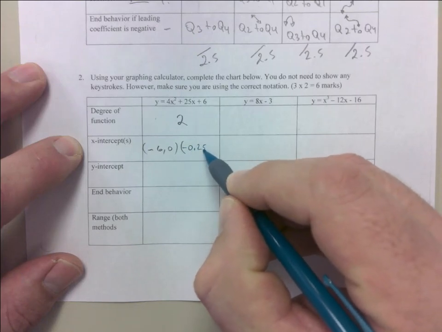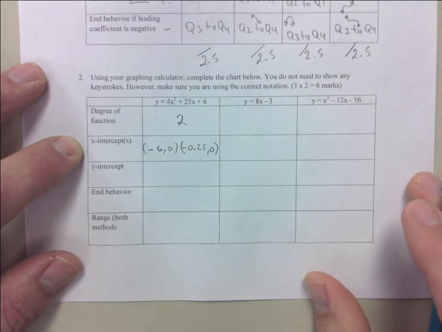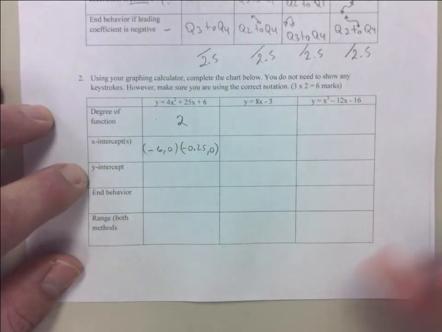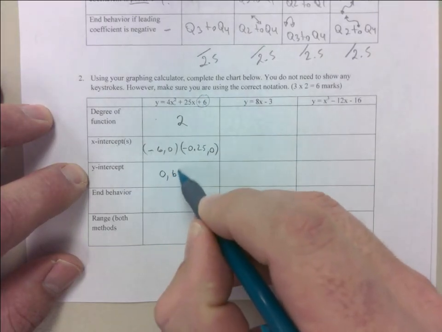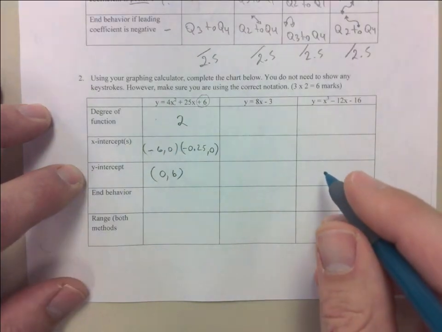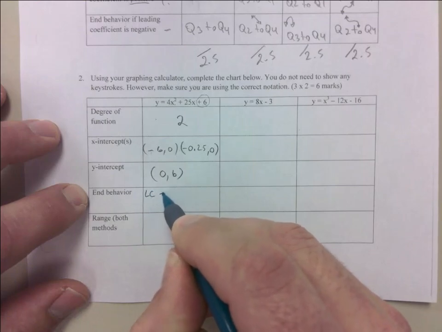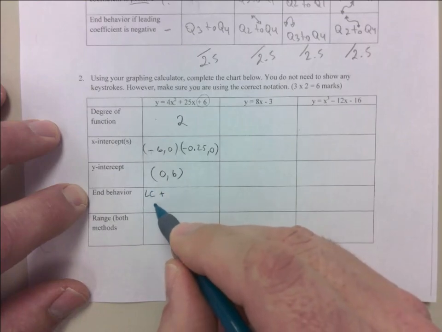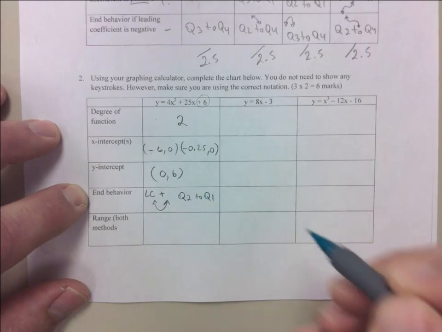This is what the x-intercepts are. The y-intercept is just that constant at the end, but you may have used the calculator for it. That's fine. And behavior, since the leading coefficient is positive, we're expecting this. So this will be Q2 to Q1.